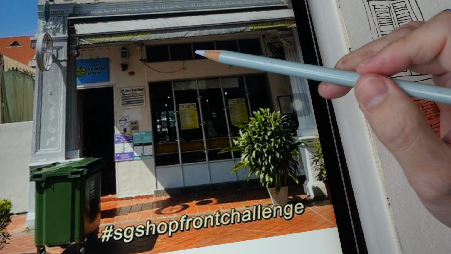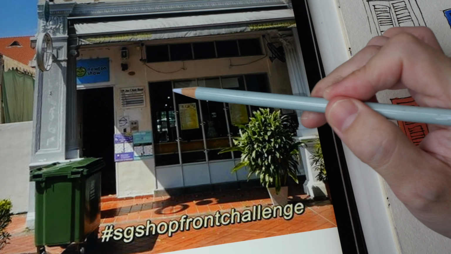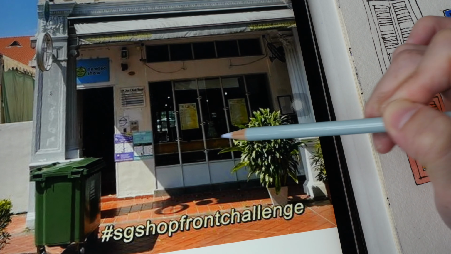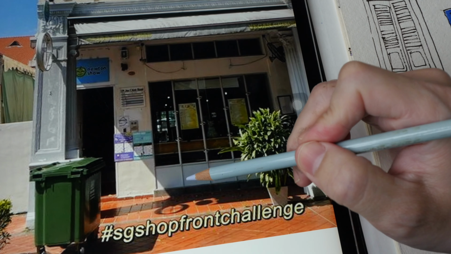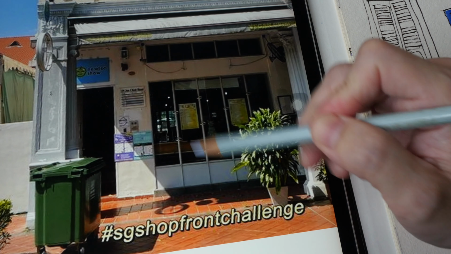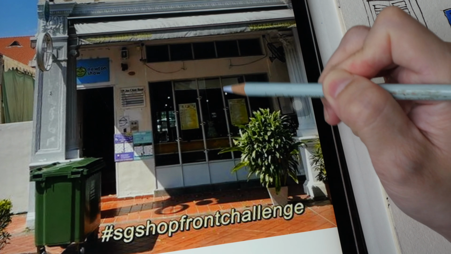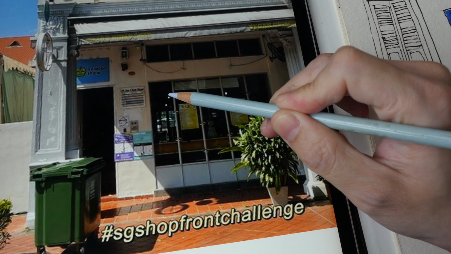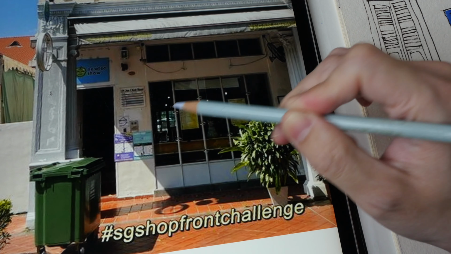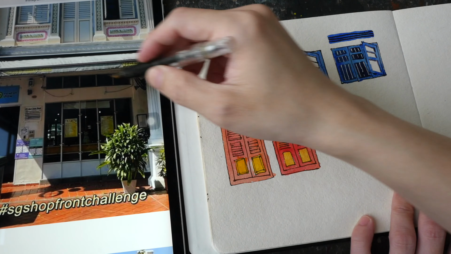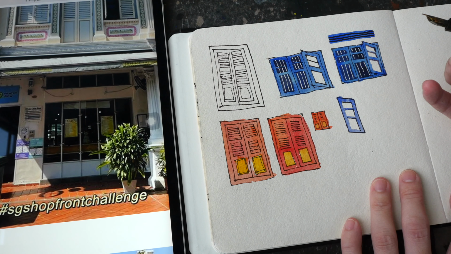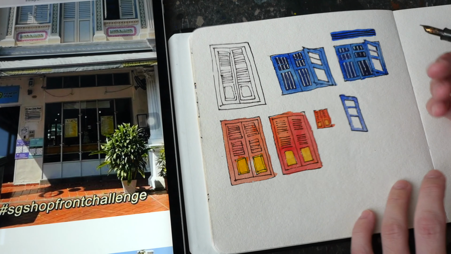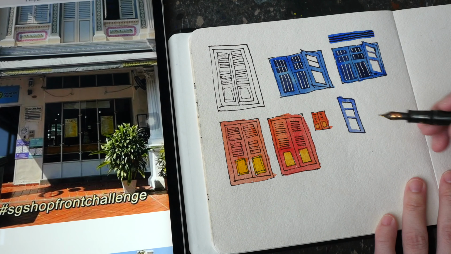Next, I will paint black over the black areas. And next, I will use the white gel pen to draw the lines above the black, and also to draw these lights. If you draw something like this very often, the sequence of drawing and painting will come to you subconsciously, so you don't have to think that much.